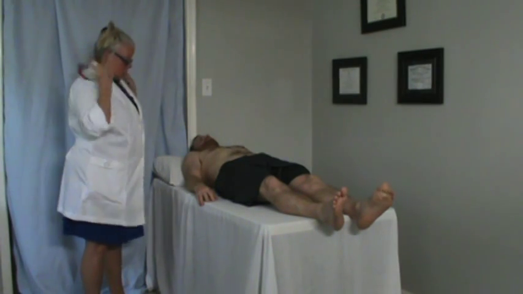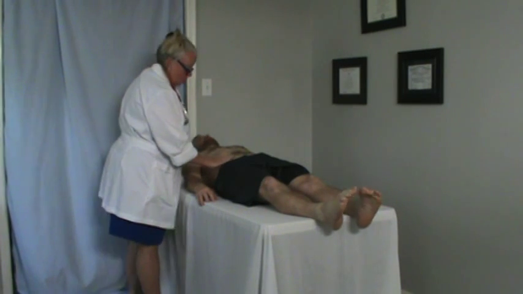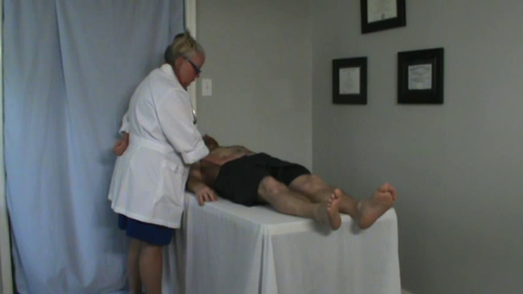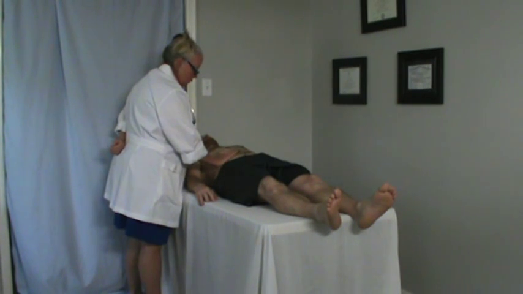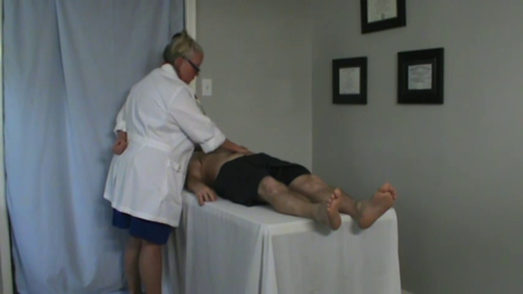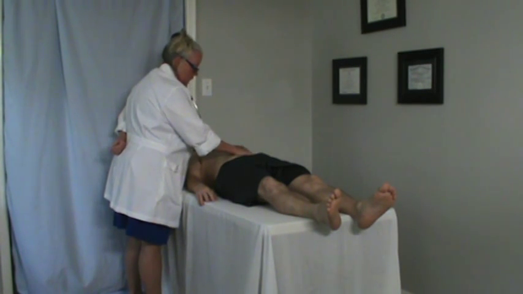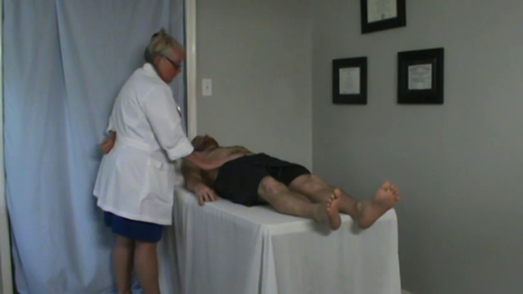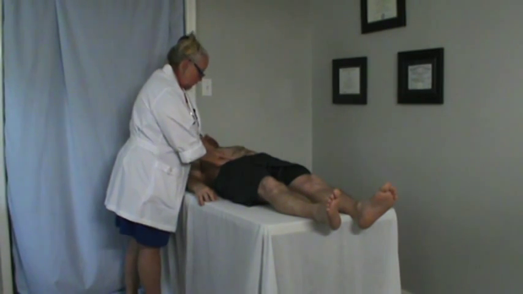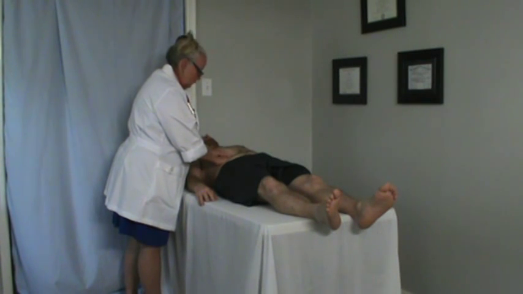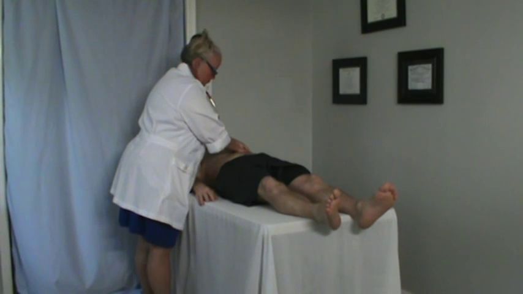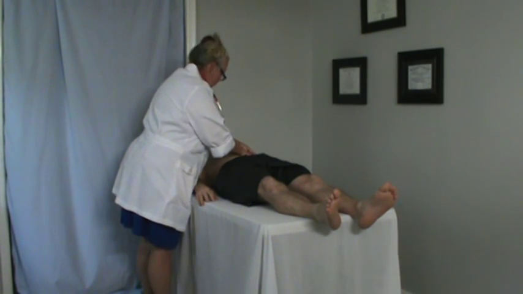Next, we're going to do some light palpation in each quadrant. Chris, let me know if you have any tenderness. Any tenderness with that? No. Next, we're going to do some deep palpation. And again, let me know if you have any tenderness. Any tenderness with that? No.